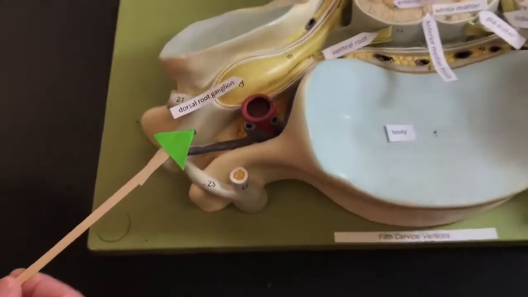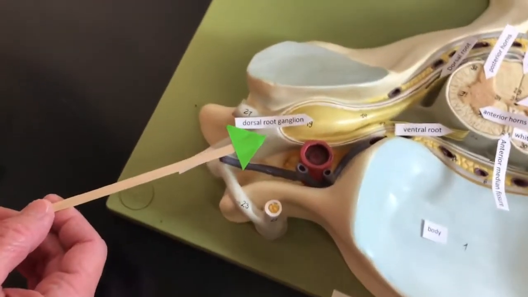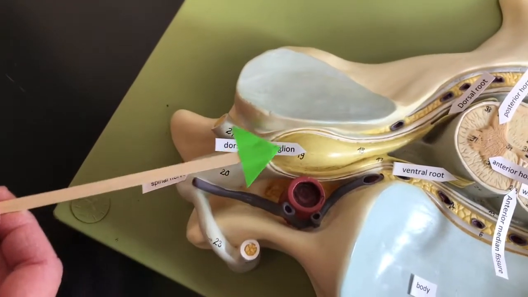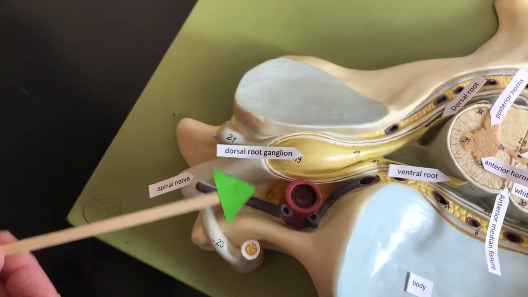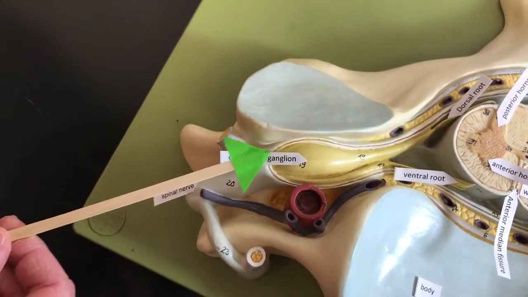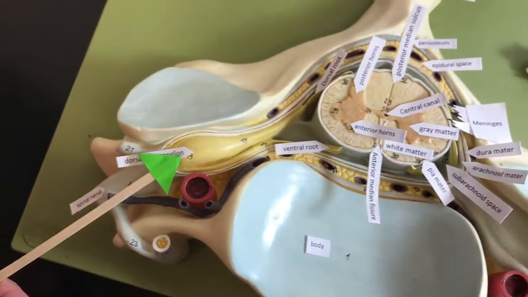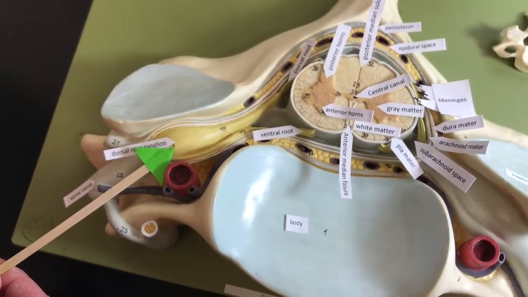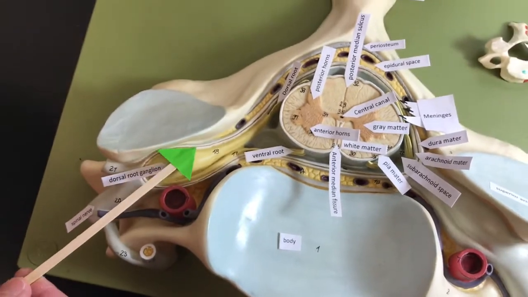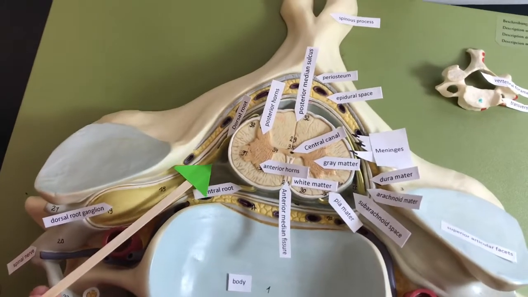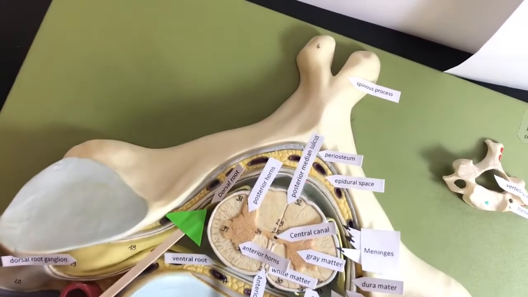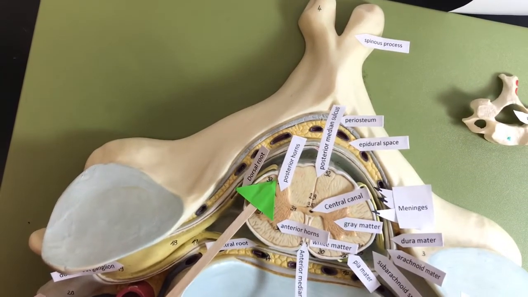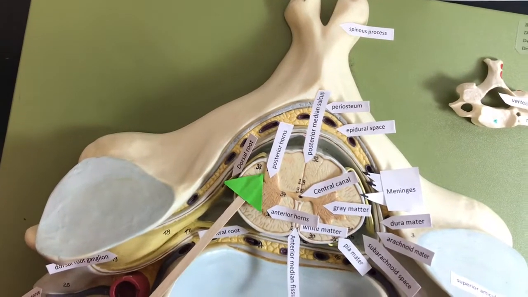The spinal nerve has sensory and motor neurons, and they are going to enter the vertebral column through the intervertebral foramen. It's just a hole in between the vertebrae. The dorsal root ganglion, or posterior root ganglion, has the cell bodies of the sensory neurons. The axons of the sensory neurons are going to continue to the spinal cord through the dorsal root and enter at the posterior horn of the gray matter of the spinal cord.